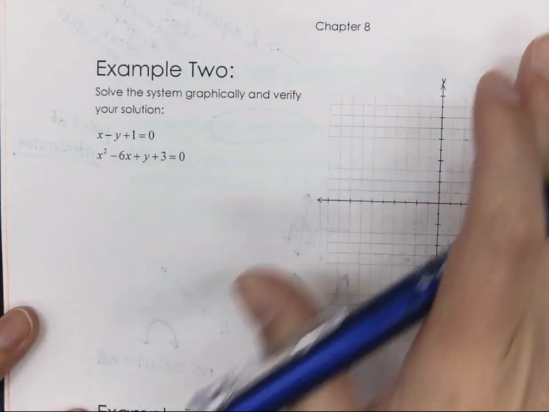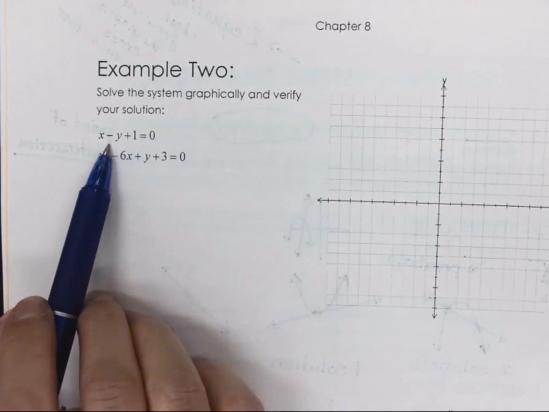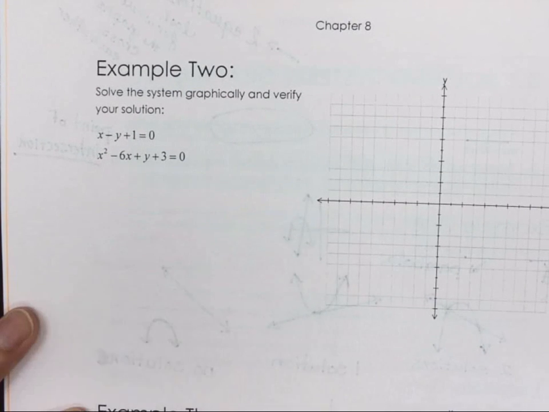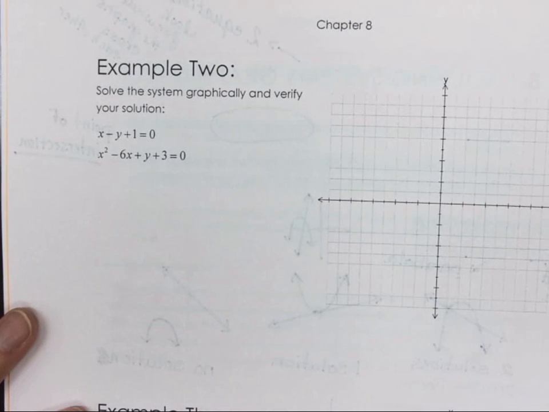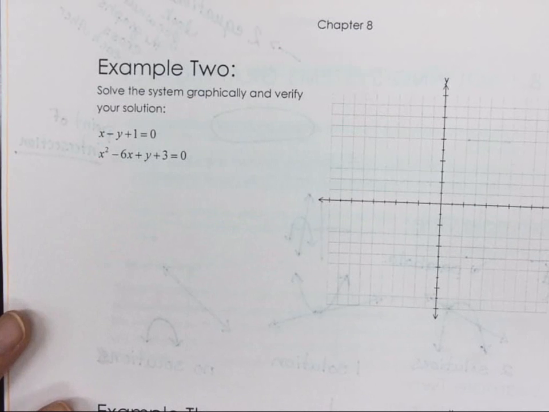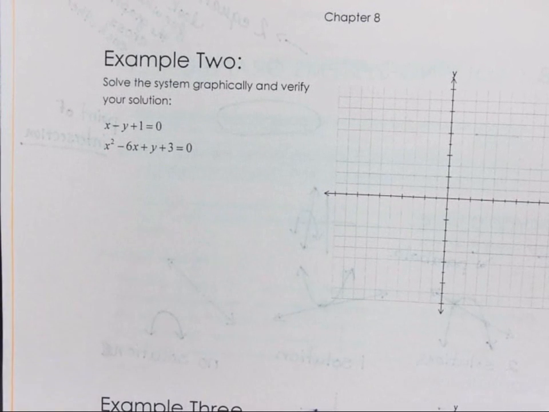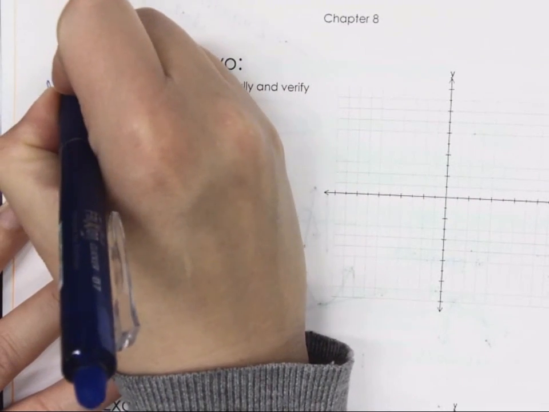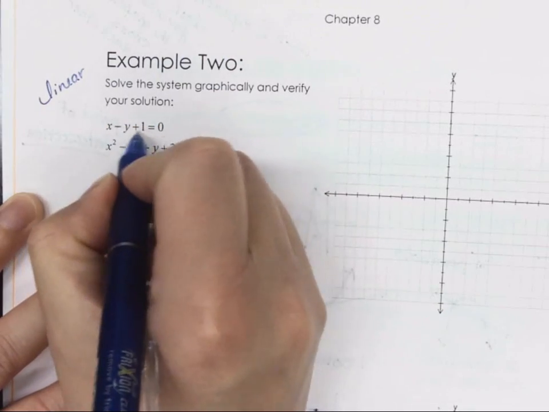Okay, so what kind of system do I have here? Linear. Okay, but remember that a system has two things in it. So you told me it's a linear quadratic, right? Yes. We have linear because that's represented by this equation right here.